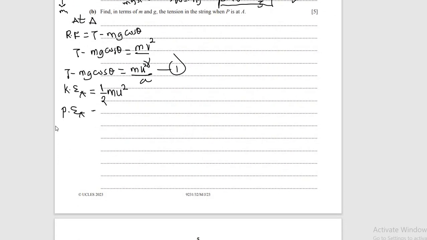Potential energy radially, that's minus mgh. h in this case is a cos theta. So that's the potential energy at A. So total energy at A will be half mu squared minus mga cos theta. That's the total energy at A.